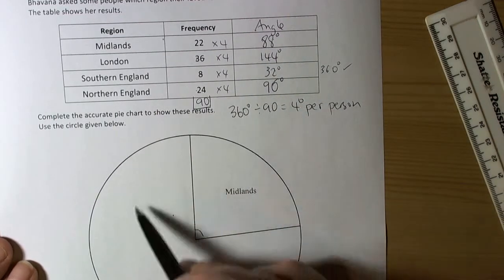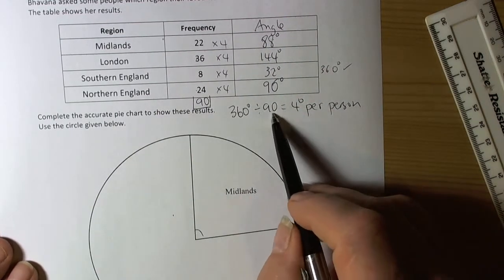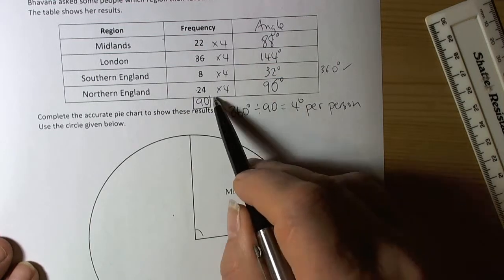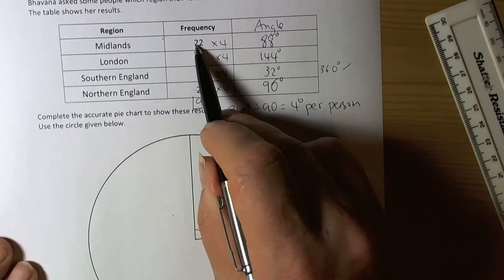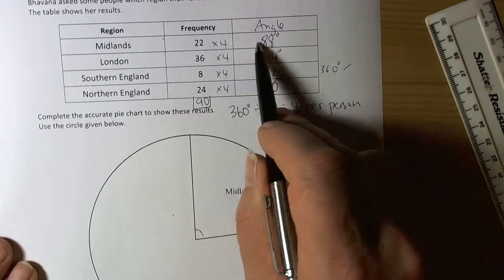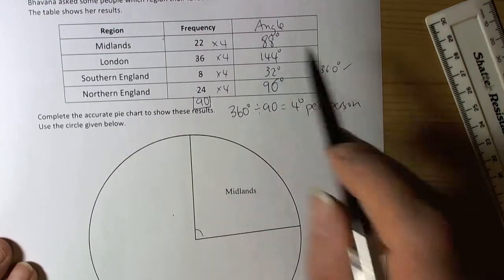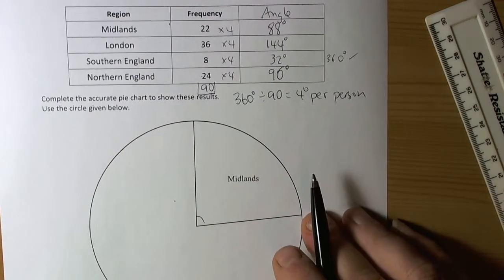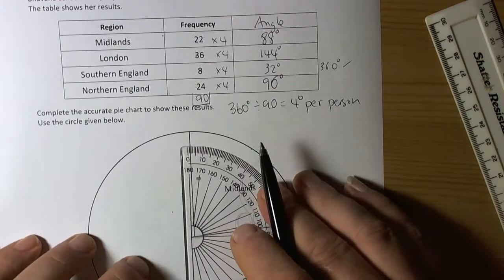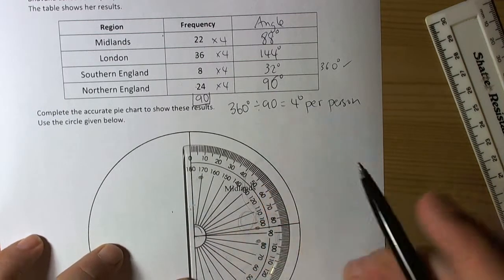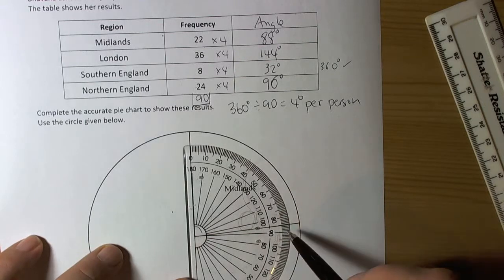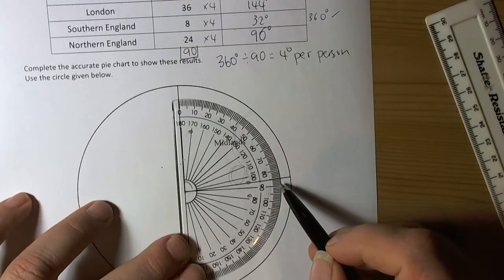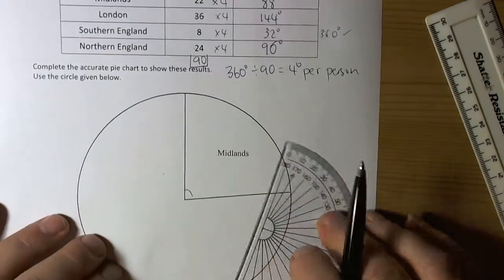We've done the 360 for the whole pie chart, divided it by the number of items that we need to put into the pie chart. There's 90 people in the survey, so each person needs 4 degrees. Multiplied each person in each category by 4 to get the angle for the whole category. So Midlands is 88 degrees. They've already drawn that, so we should find that that is 88 degrees. Ooh, not quite as accurate as it should be.